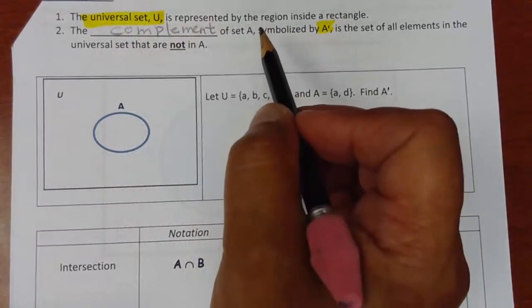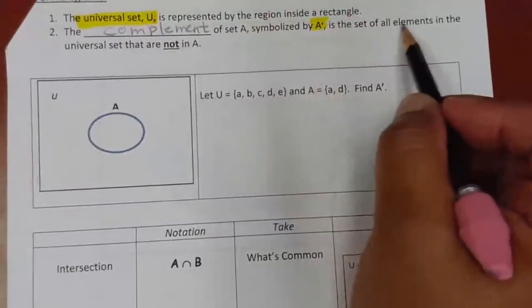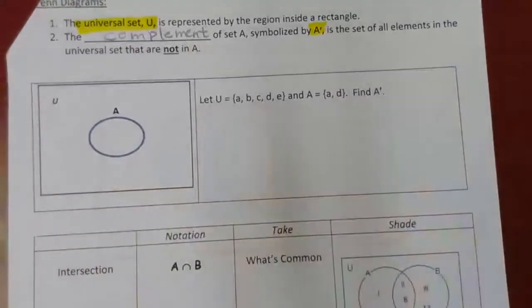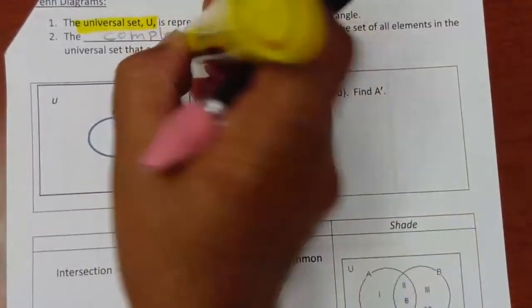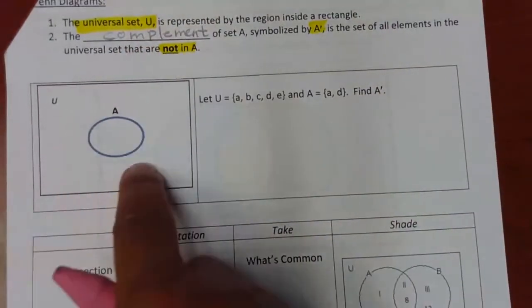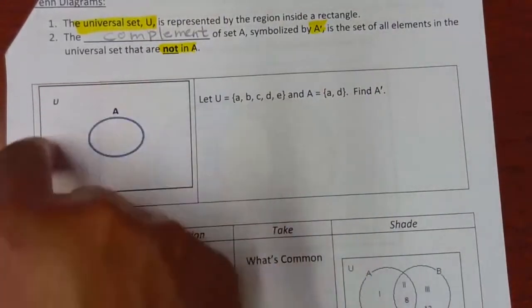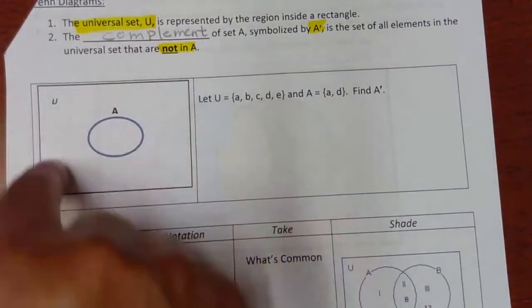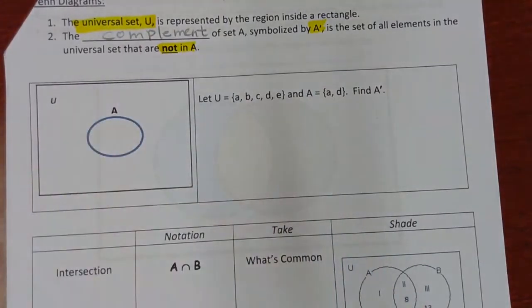What does it really mean? It's the set of all the elements that are in this big set but not in set A. They can't be part of set A. So it'll be all the stuff hovering around on the outside of A. Therefore, if there are elements out here, those things are not inside there. They're on the outside of A. That's how you can describe complement in pictorial form.